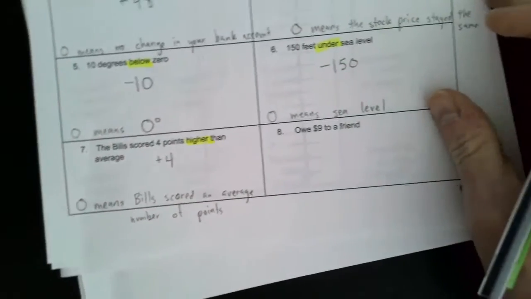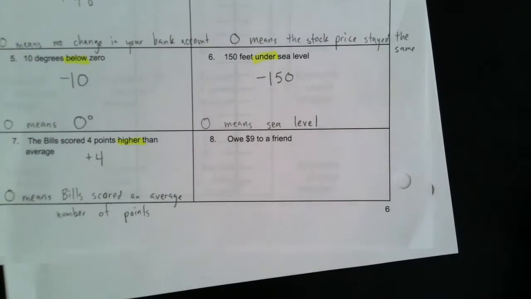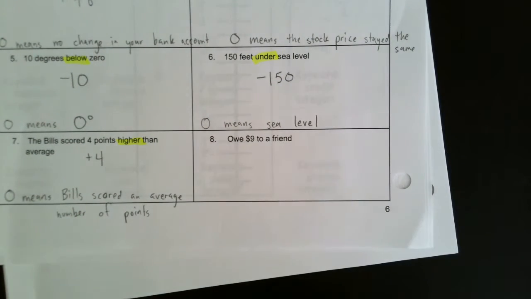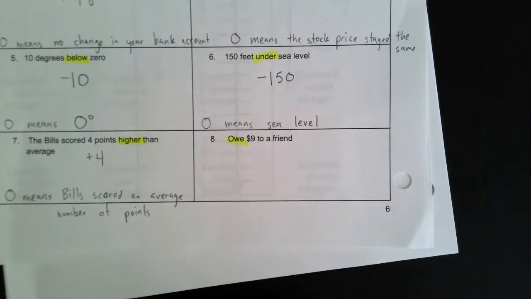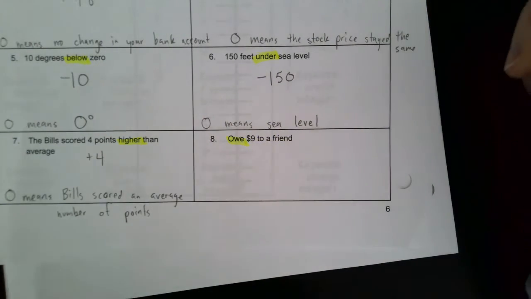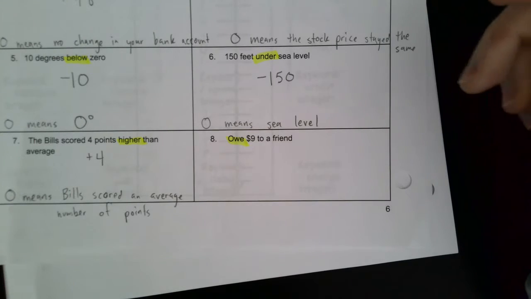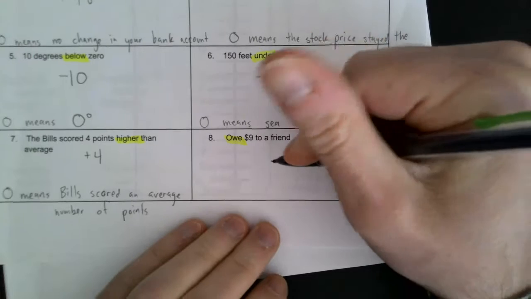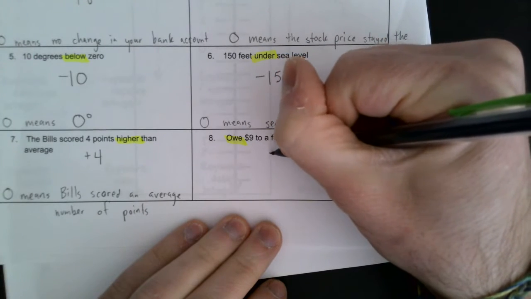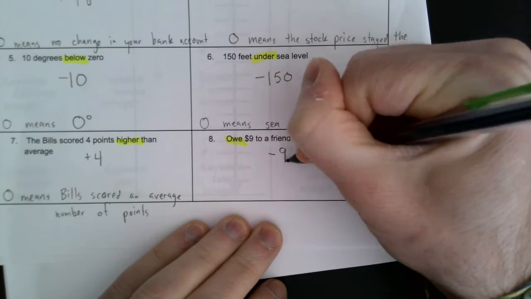All right, last one here. Let's check out owe $9 to a friend. Oh, okay. You owe $9 to a friend. Owing something means you're kind of in the negative. You owe something, it's not your money. You have an obligation to give them money. So that would be negative, minus 9.